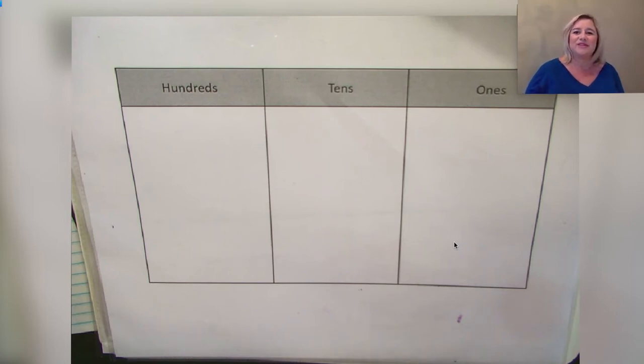In our last lesson, we learned how to bundle or trade ones blocks for 10 rods. We also call this something else. What did we call it? That's right, trading 10 ones for a 10 rod is called regrouping. Let's warm up with a problem that has numbers in the ones place that can be bundled or regrouped when we build our three-digit models. Are you ready to go? Me too. Let's start with this problem.